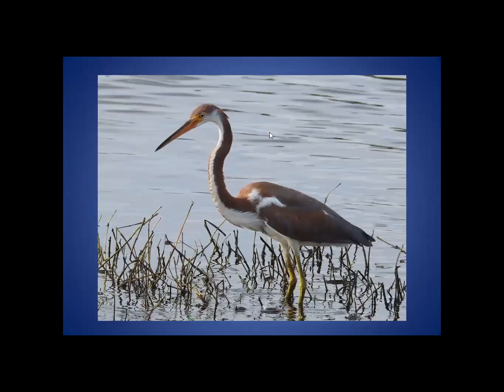And here's the juvenile. Still very tricolor-like. So still a medium-sized heron, still has the yellow lores and the white trail down the throat, even more prominent, white underparts. And the upper parts are still blue, but they have that rufous, that rusty colored feathers poking through. We took this up at Myakka River State Park this year.